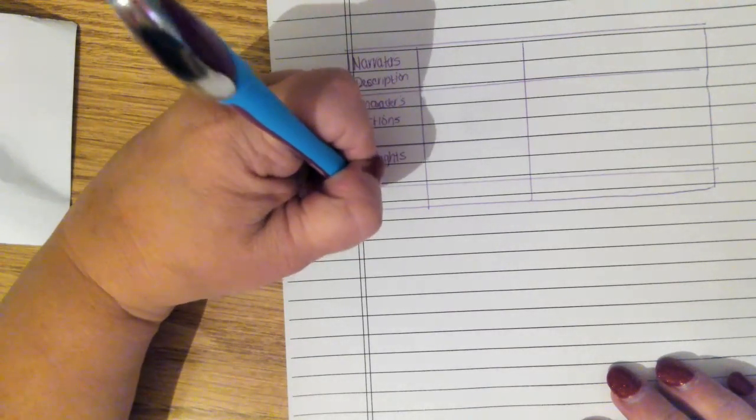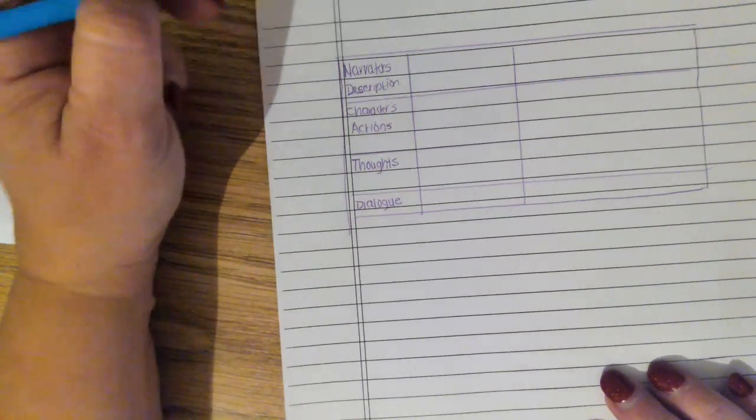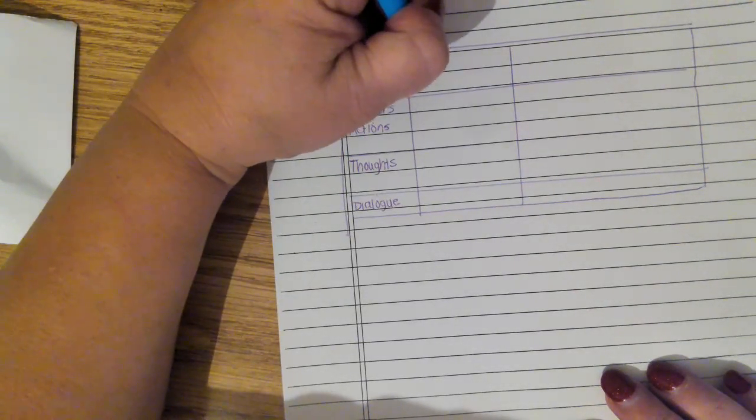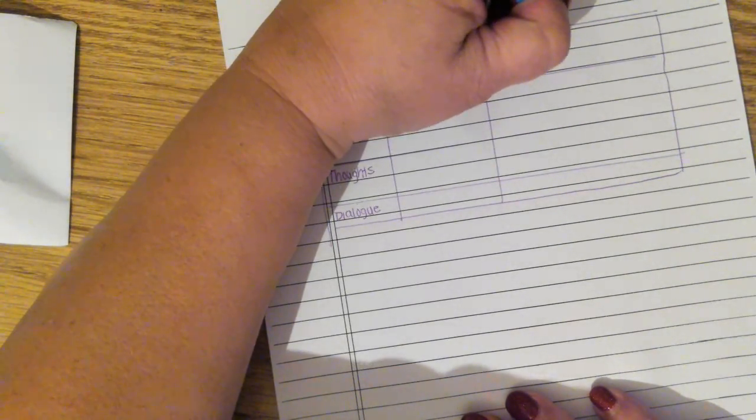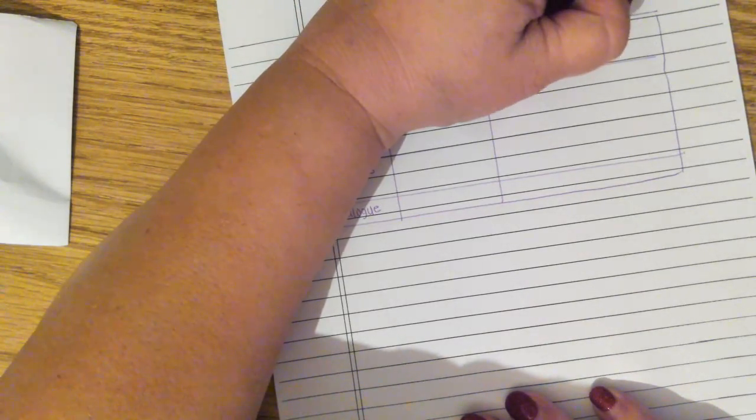And then I look at the character's dialogue. So from there, I will then find a quote to support and then look for the characterization vocabulary word or adjective. And again, you can do it either way.